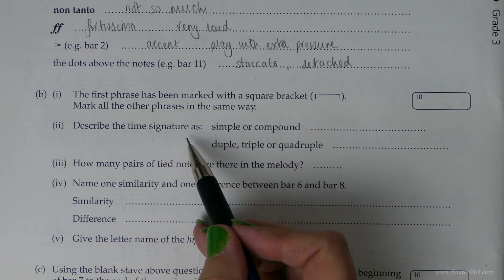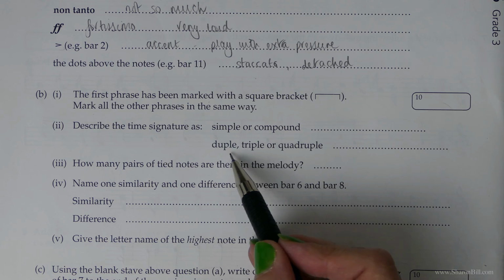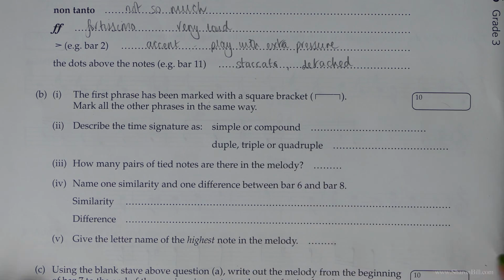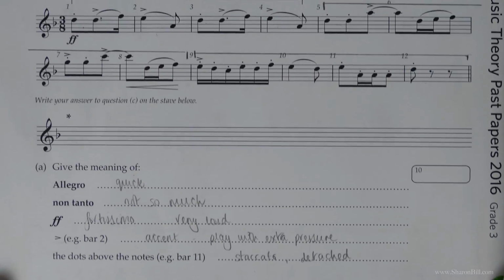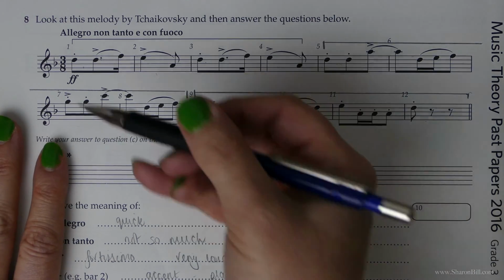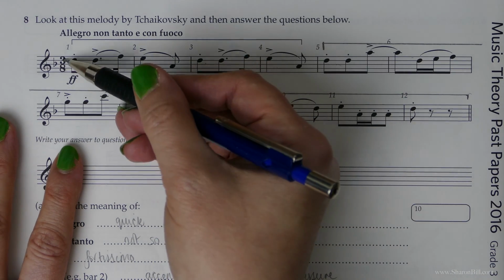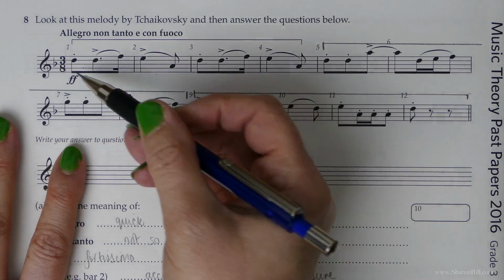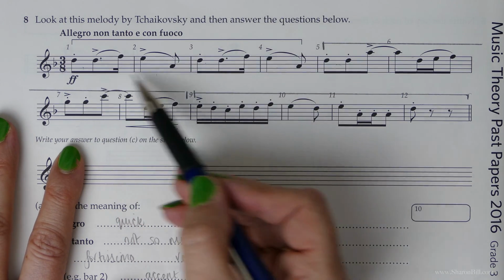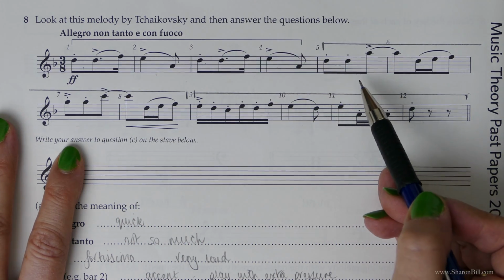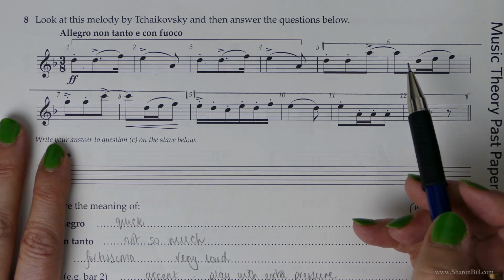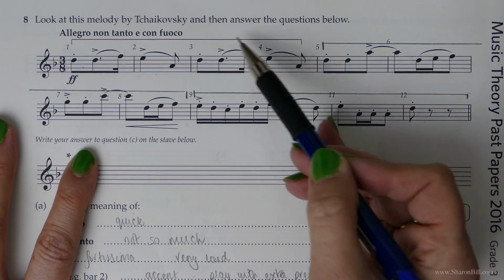Describe the time signature as simple or compound, duple, triple or quadruple. Now this is one of the ones that I think seems to be a little bit tricky, because ordinarily when we've got a time signature over 8, we know we're counting in compound time, and we've got everything grouped in threes. And so 6/8 is duple compound, or we have 2 groups of 3.